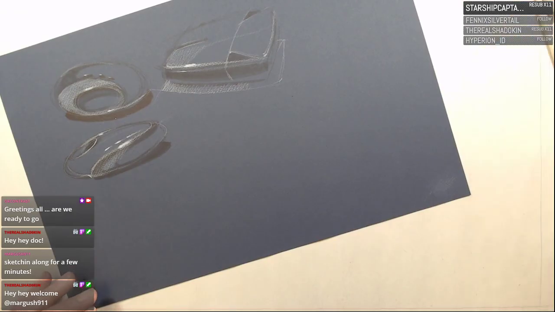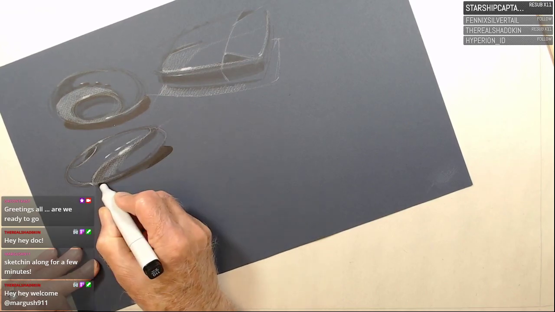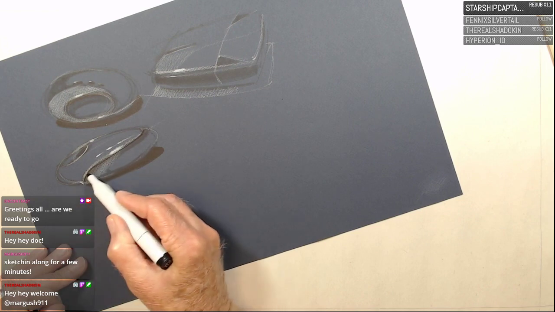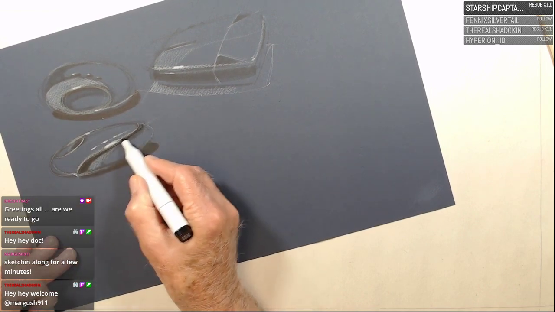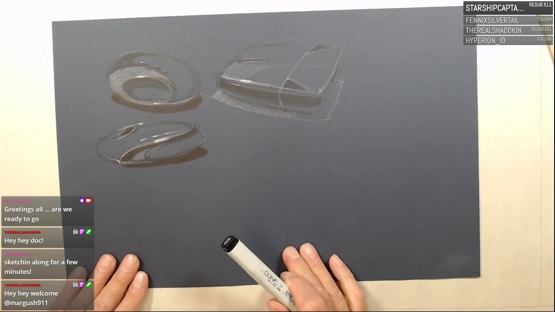And a little bit of drop shadow here, just to ground this guy a bit. And a series of nice little simple volume studies here.